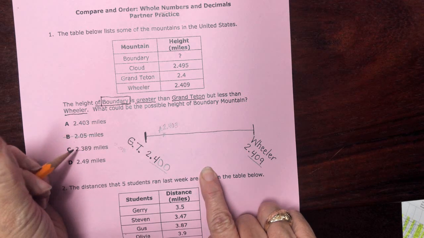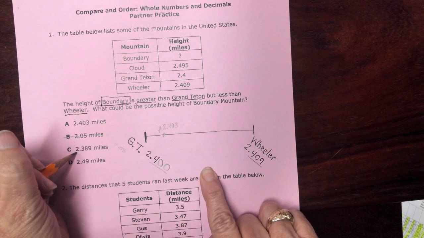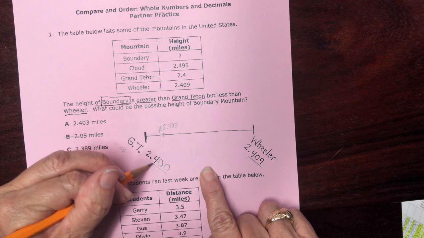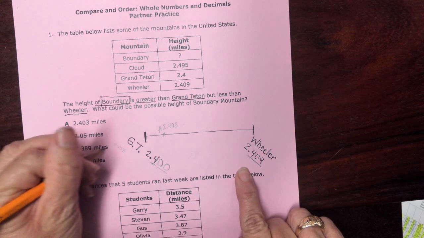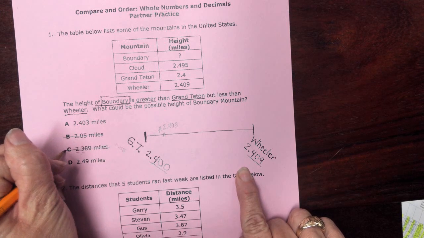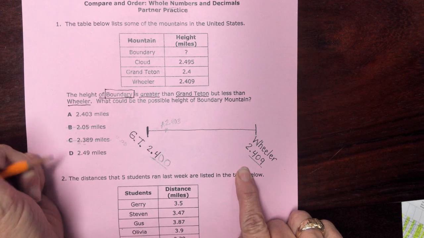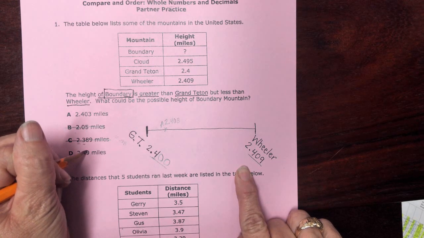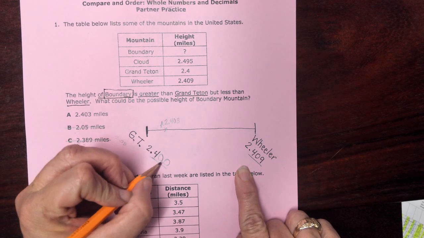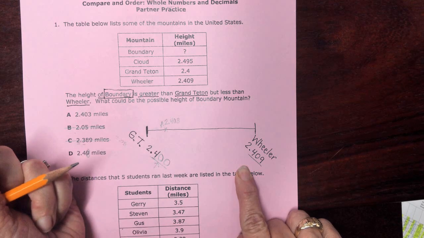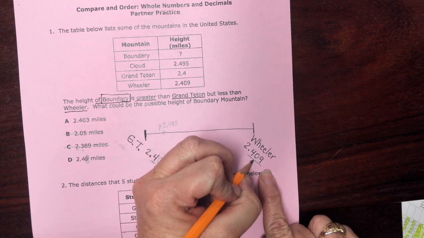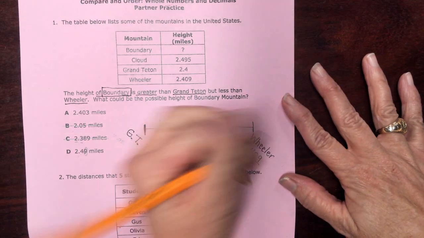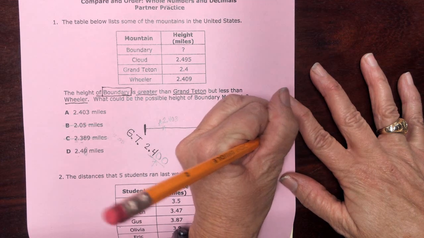When I think about answer choice C, I see 2.3, and we need something that's at least 2.4. So that one's not going to work either. I'm going to get rid of that one. And then finally we have 2.4, but then we have the digit 9, and this is a 0 in the hundredths place, and this is also a 0 in the hundredths place, so a 9 would be way out here somewhere in space.